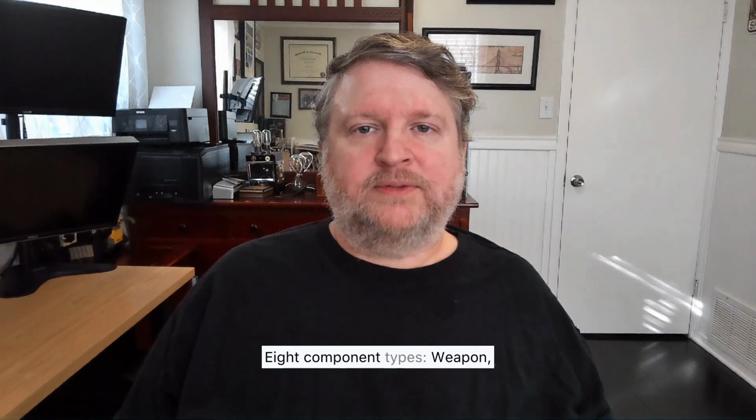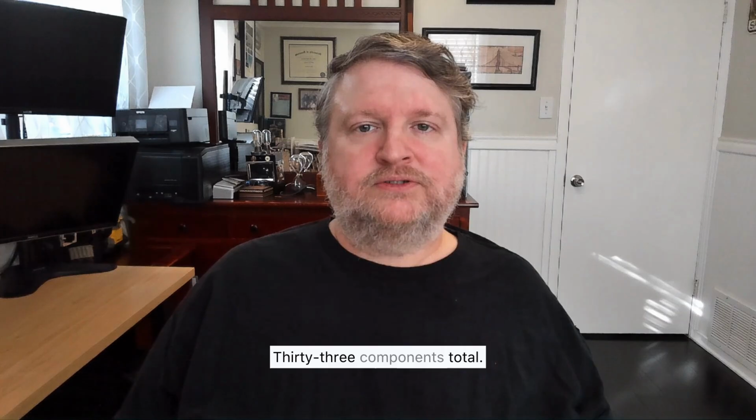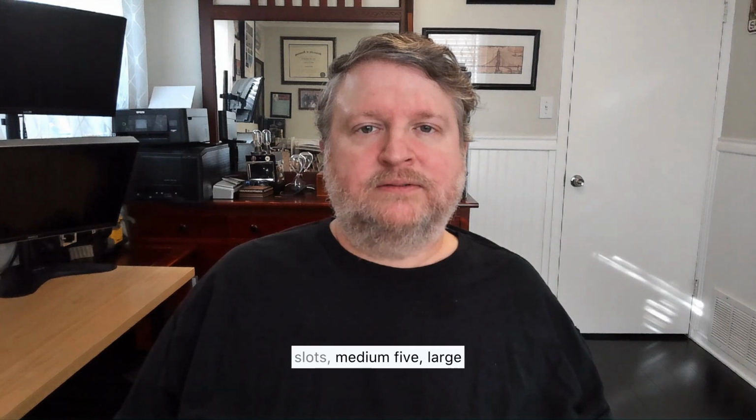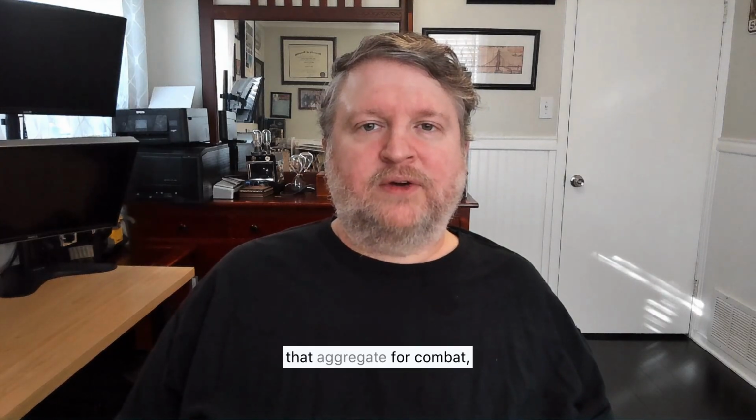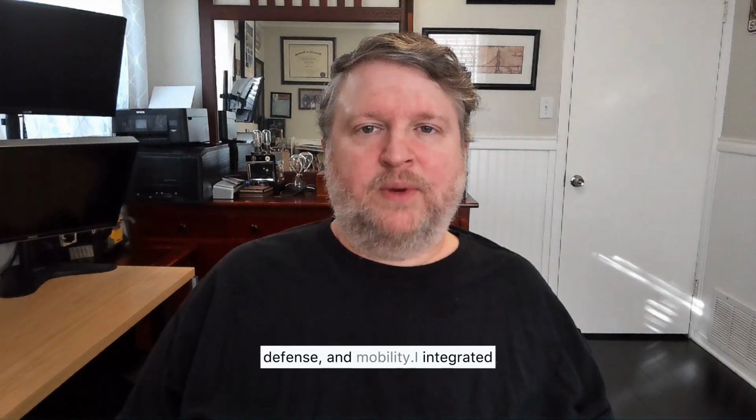6th, ship components. 8 component types: weapon, shield, engine, sensor, armor, utility, special, and core reactors. 5 quality tiers from basic to legendary. 33 components total. Ships have component slots based on hull size. Small hulls get 3 slots, medium 5, large 7, huge 9. Components provide stat bonuses that aggregate for combat, defense, and mobility.